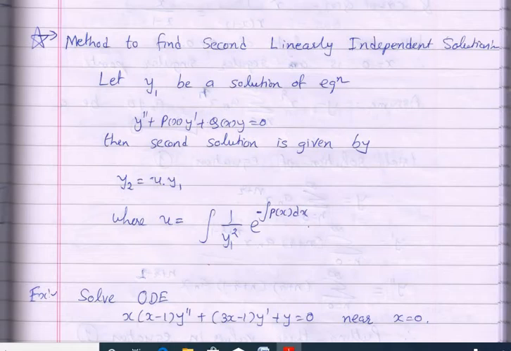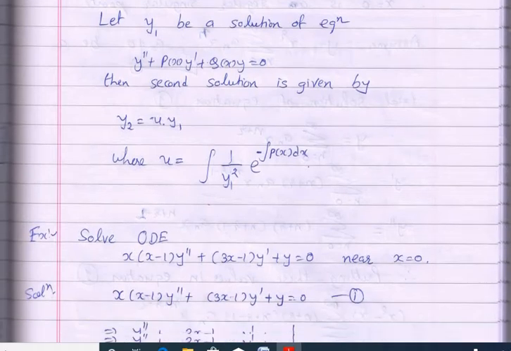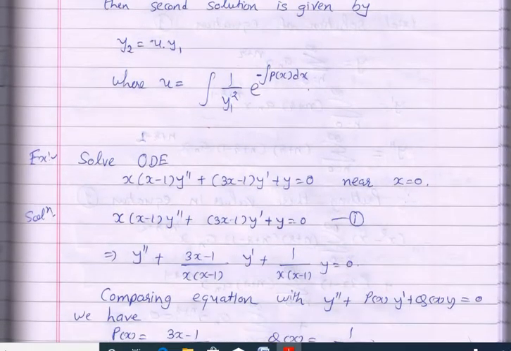Then the second solution is given by y2 = u y1, where u is nothing but the integration of 1 upon y1 square into e raised to integration of minus p dx. Now see, we are going to use this if one solution is known.